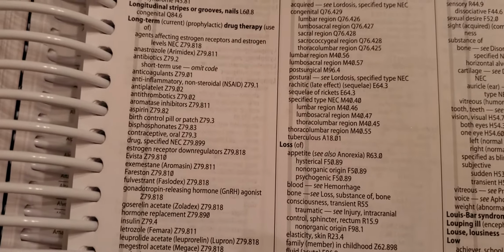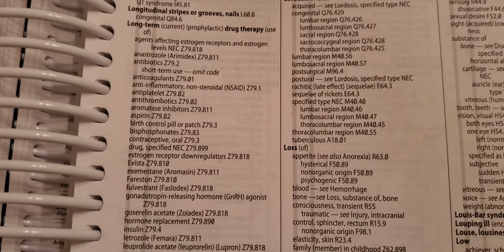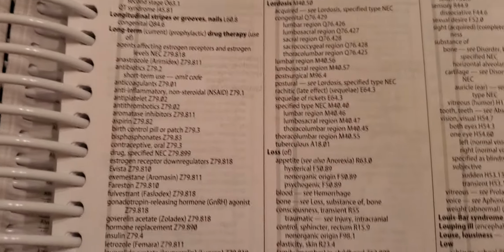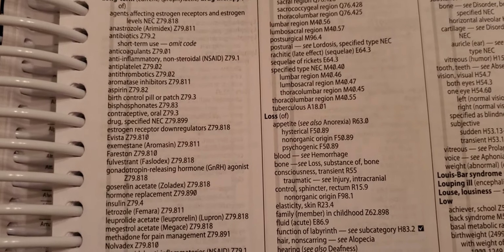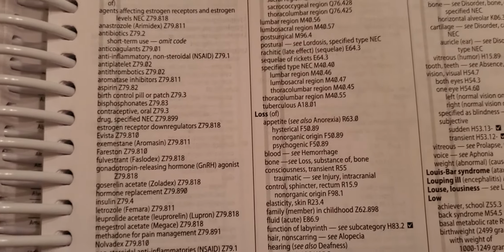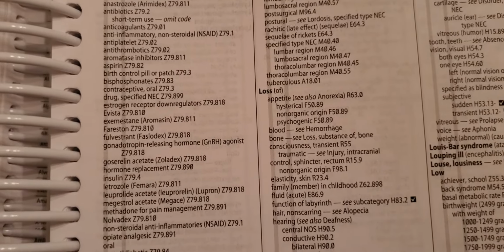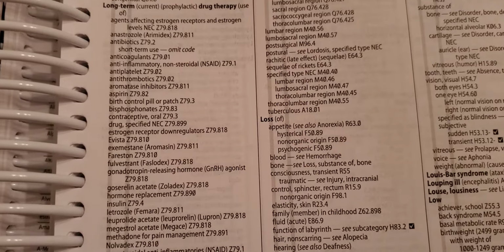We're going to look in the tabular section in just a minute, but I wanted to show you guys how I was able to come up with this information without using a drug manual or drug reference.